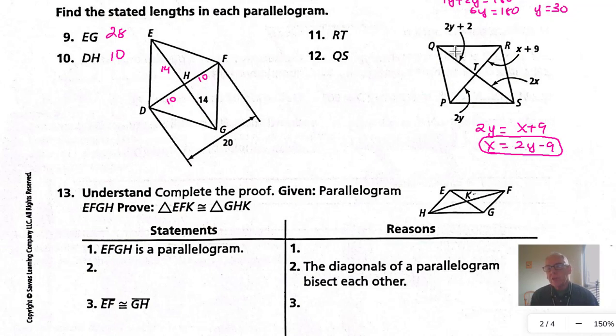Now, since the QS side also has two segments that need to be congruent to each other because T needs to be the midpoint, we can set 2y, let me change colors, I'm going to set 2y plus 2 equal to 2x. But now x is the same thing as 2y minus 9. So I'm going to substitute 2y minus 9 in for the x part there, and we should be able to solve for a y that makes this work out.